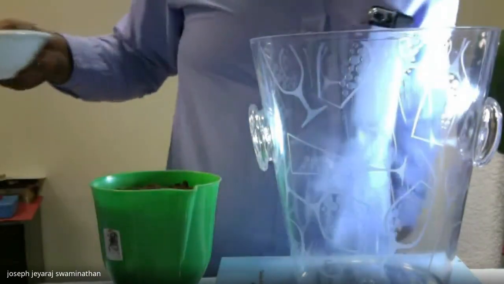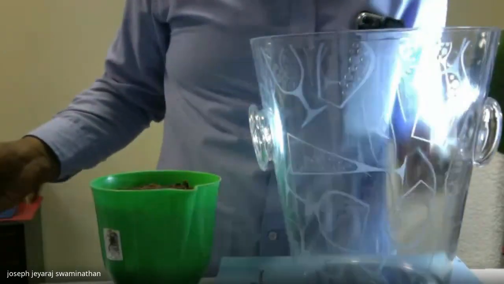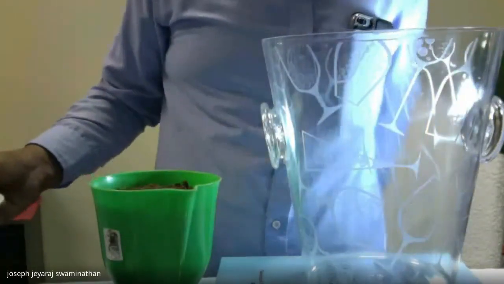Now, your decision making is very important. I want all of these things to go into this jar. All of these to go in. Which one will you put first? Which are the things, shall I say?